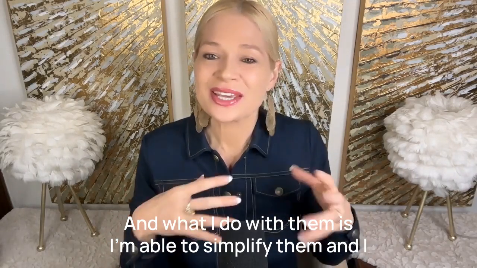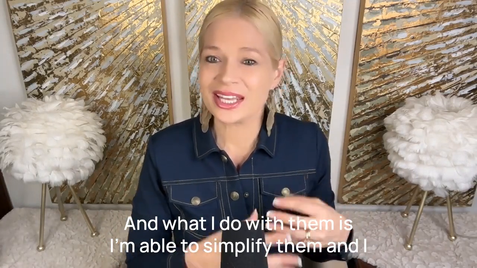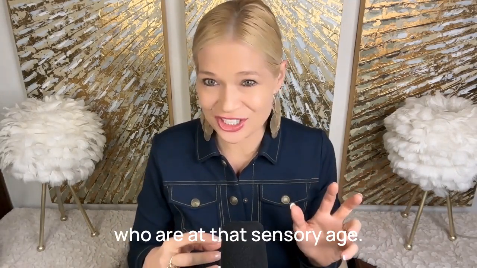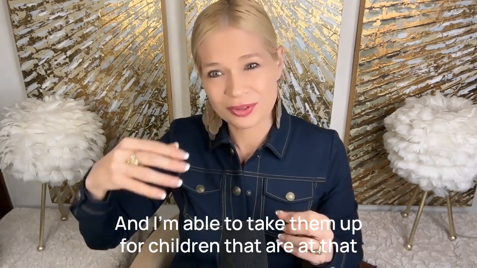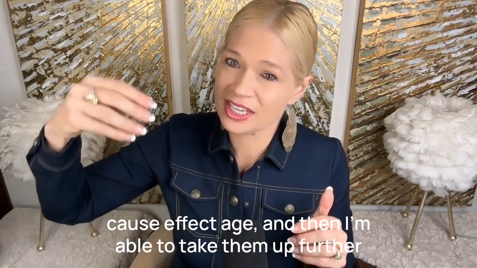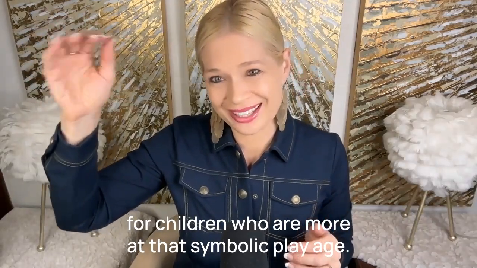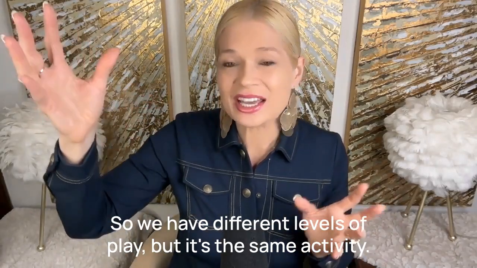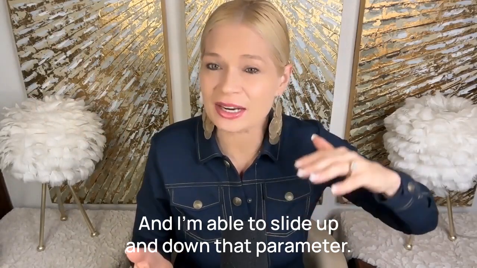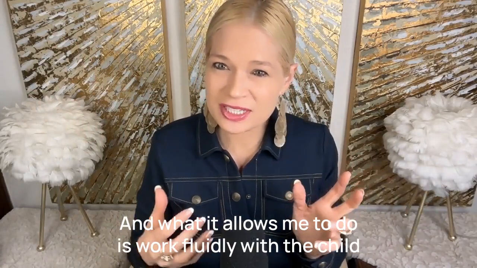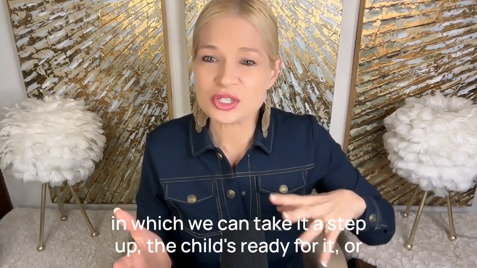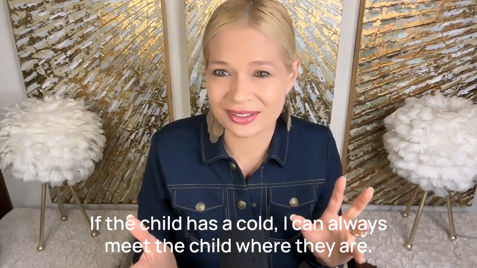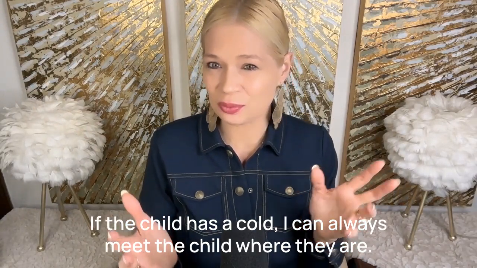And what I do with them is I'm able to simplify them. I simplify them by having a sensory component for children who are at that sensory age. And I'm able to take them up for children that are at that cause and effect age. And then I'm able to take them up further for children who are more at that symbolic play age. So we have different levels of play, but it's the same activity, and I'm able to slide up and down that parameter. What it allows me to do is work fluidly with the child, in which we can take it a step up if the child's ready for it, or we can take it a step down if the child has a cold. I can always meet the child where they are.